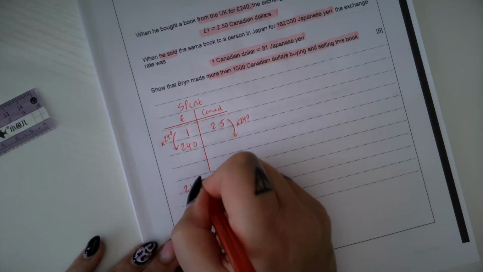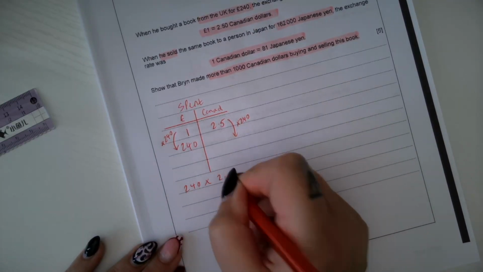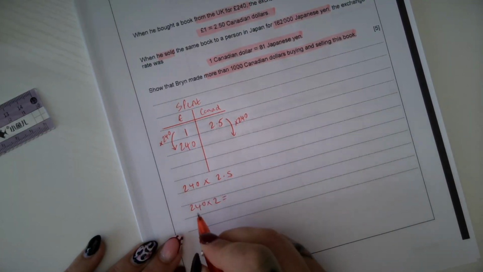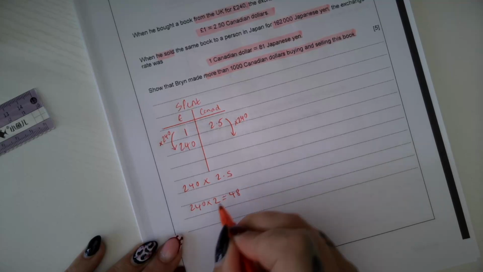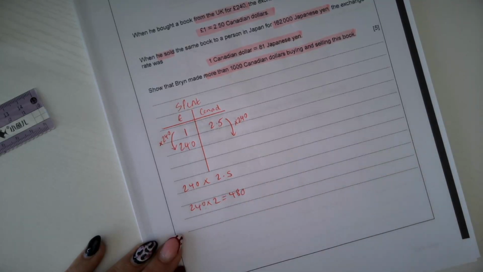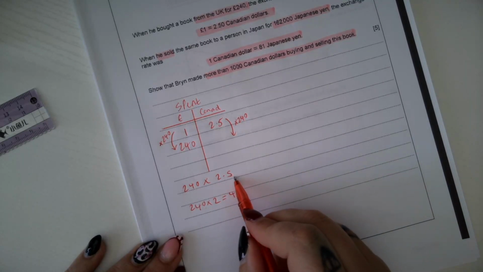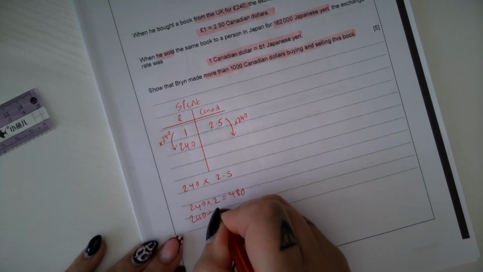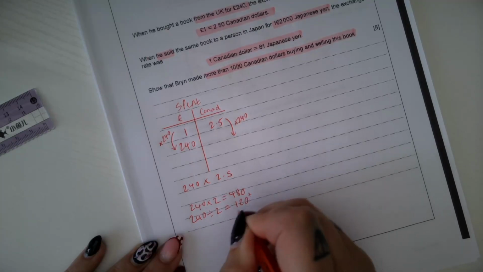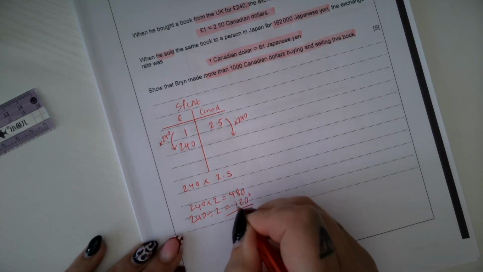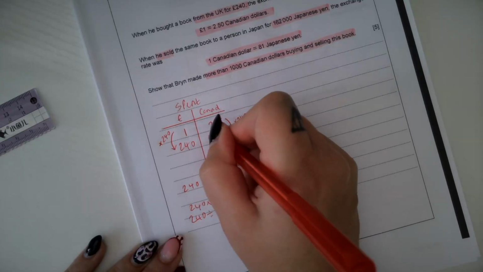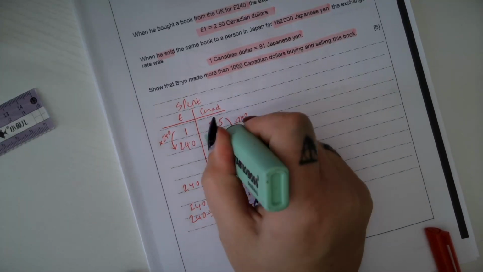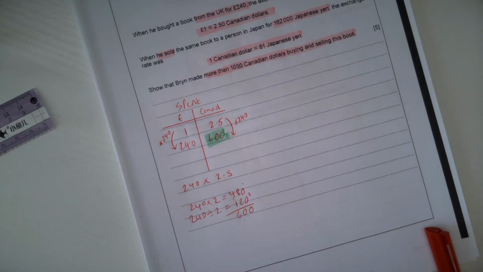So 240 times 2.5. Well, 240 times 2. Well, 24 times 2 is 48. This is 10 times bigger, so it must be 480. And then we want that 0.5. We want half of that. Well, half of 240, we divide by 2. So that's 120. So that's 600. Okay, so he spent 600 Canadian dollars on that book.